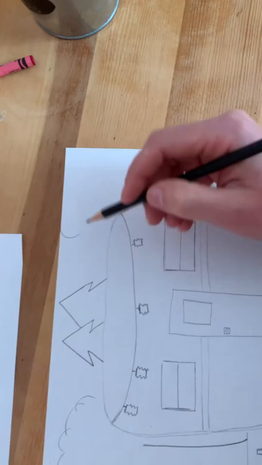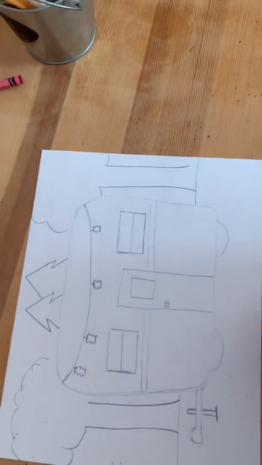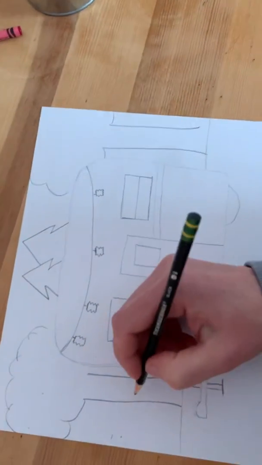You don't have to draw trees. You could have your camper be at a lake. You can have your family be in the background.